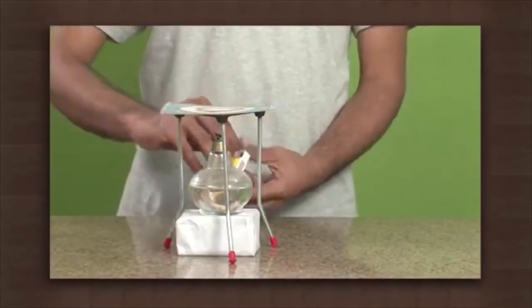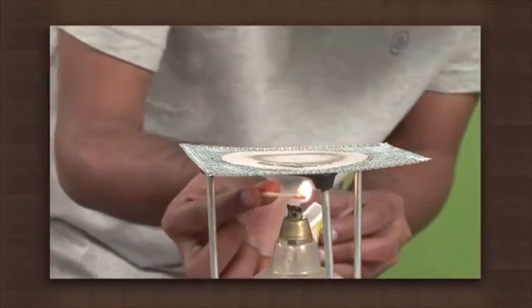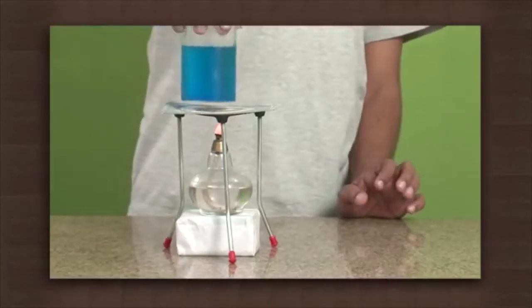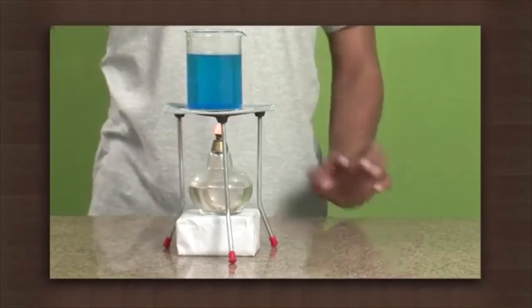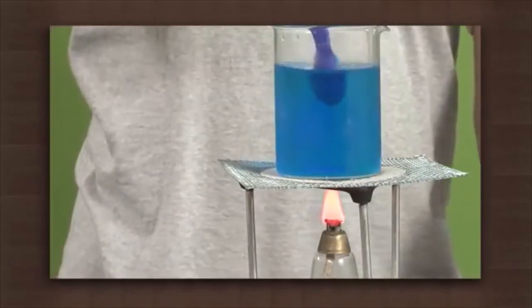First we will make a supersaturated solution of copper sulfate. Light the spirit lamp, place the copper sulfate solution on the burner, heat the mixture. Now keep on adding copper sulfate till no more salt is dissolved.